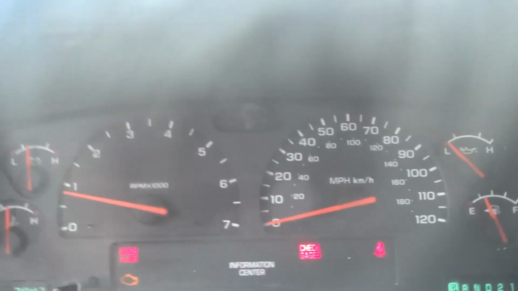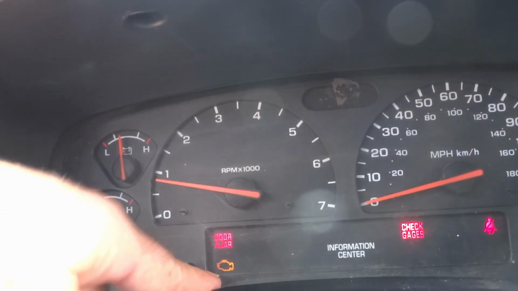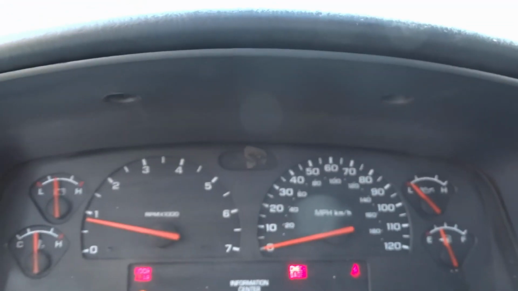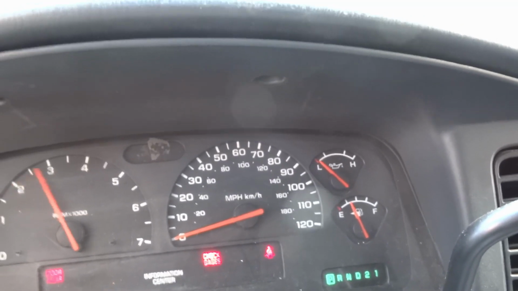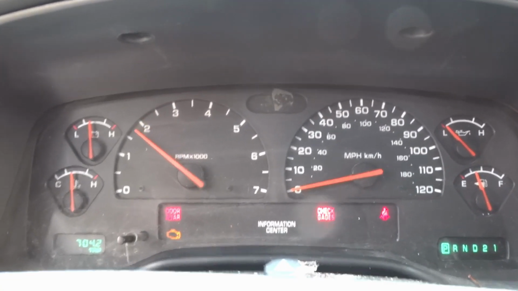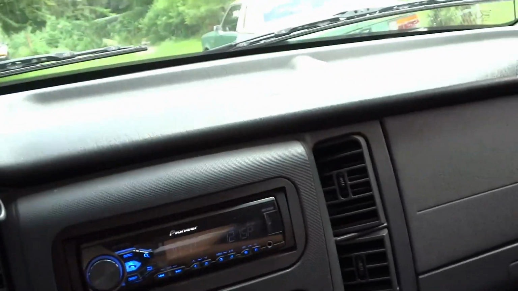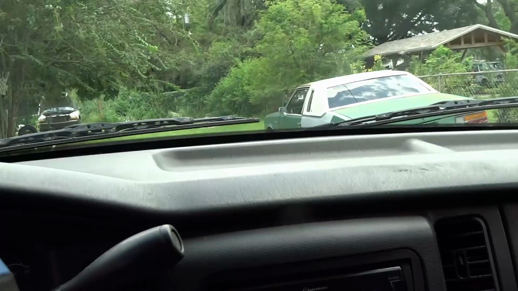Okay, so we have the door ajar, the door's open, ABS light on, check engine light, check gauges. Over here, the oil pressure doesn't work, but it runs fine. So I went online and I purchased another computer.